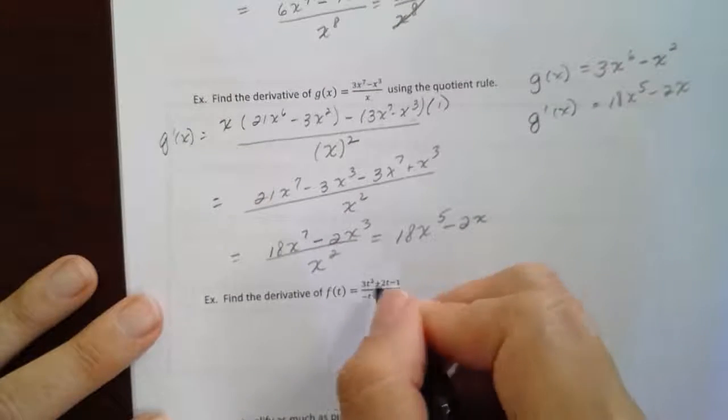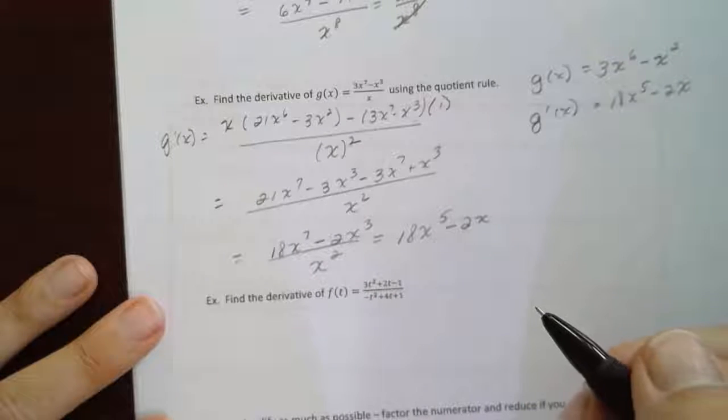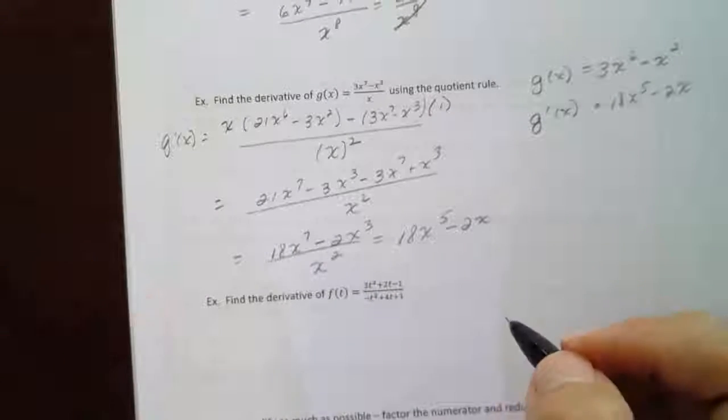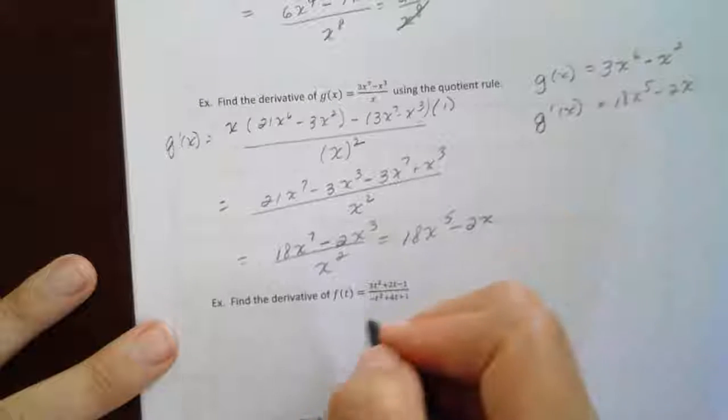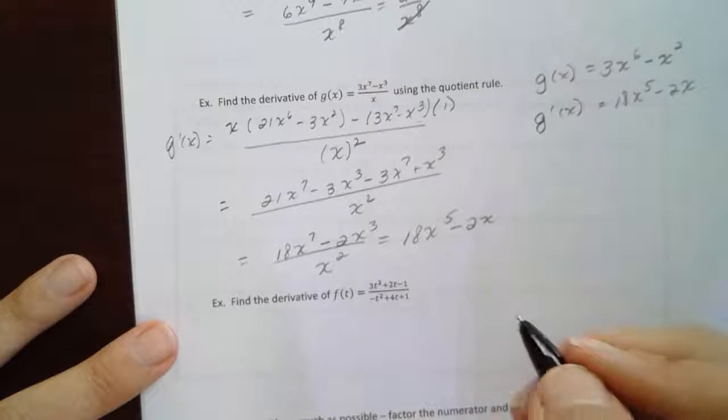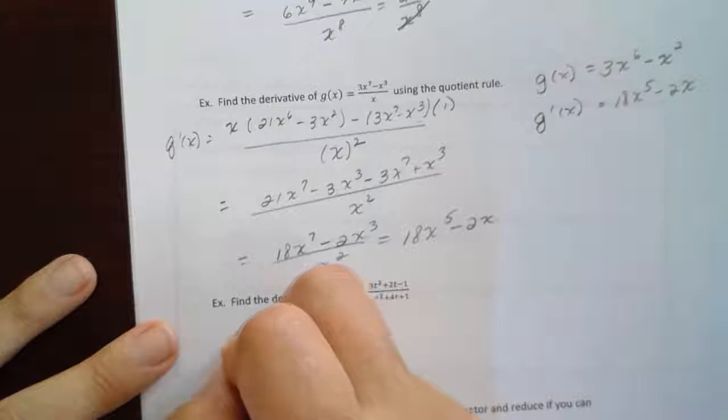Okay, here's a little more complicated one. We're not going to be able to simplify this to have a double check for our answer, so let's go ahead and take the derivative.